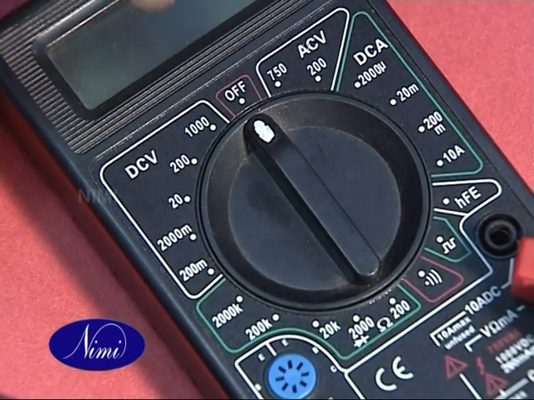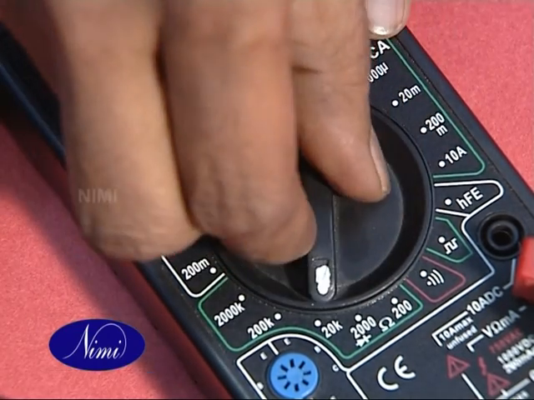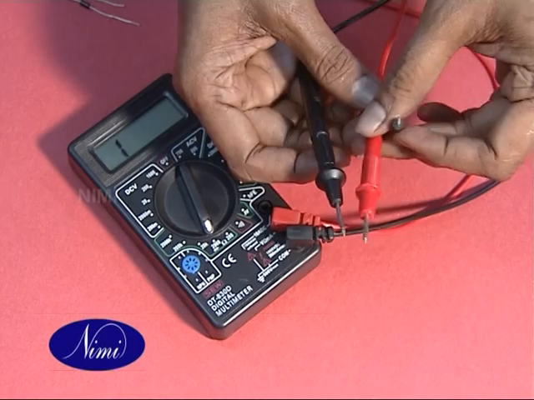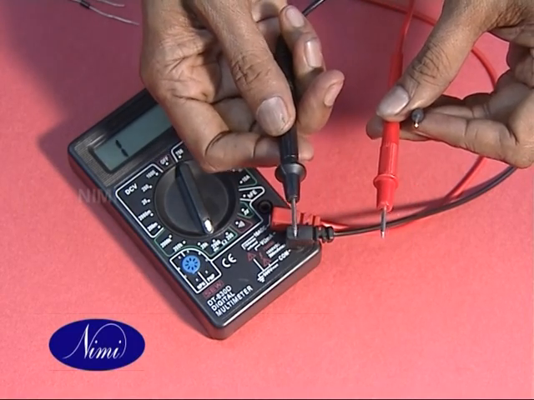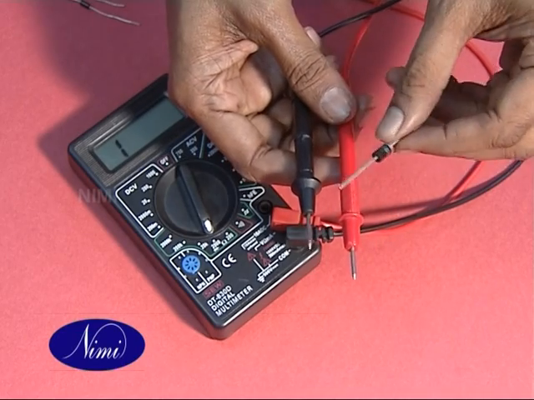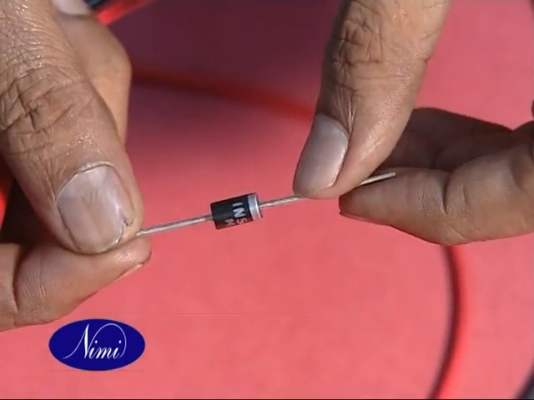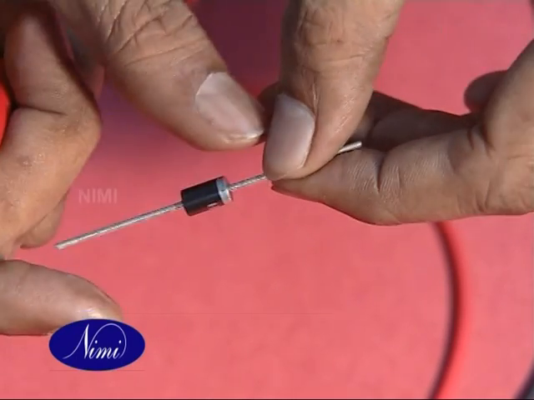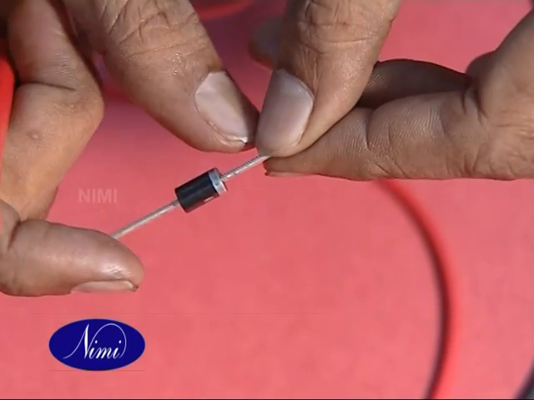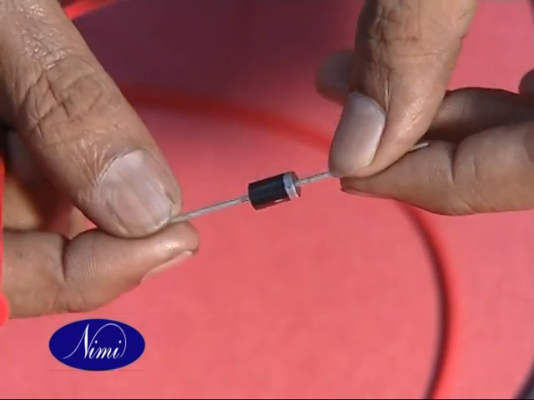For checking diodes, set the meter at the diode symbol. The black probe is negative, the red probe is positive. With this, we test the diode. In a diode, the ring indicates the cathode, which means negative. The other side is positive, that is the anode.